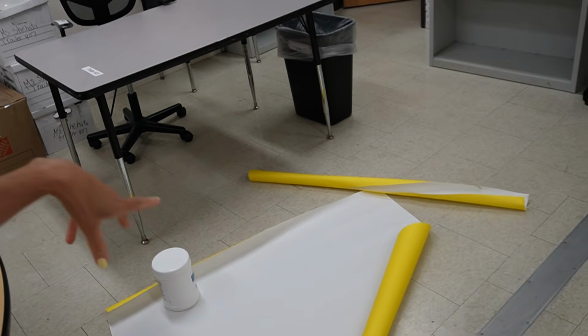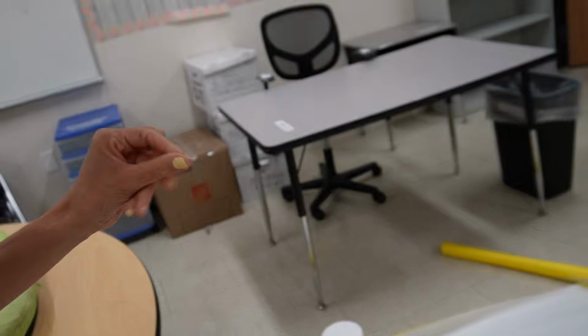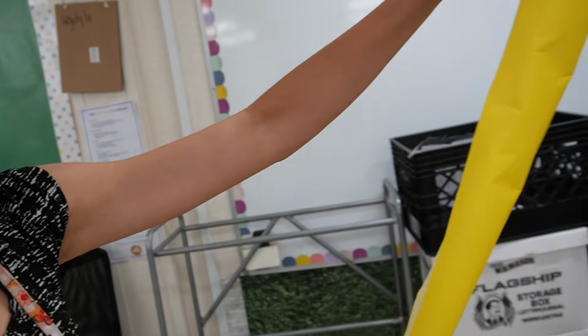I decided to do a bulletin board. So I'm going to choose, I think it's a really pretty, let me see if I can show you the color, a really pretty canary yellow. So that's going to be the bulletin board.